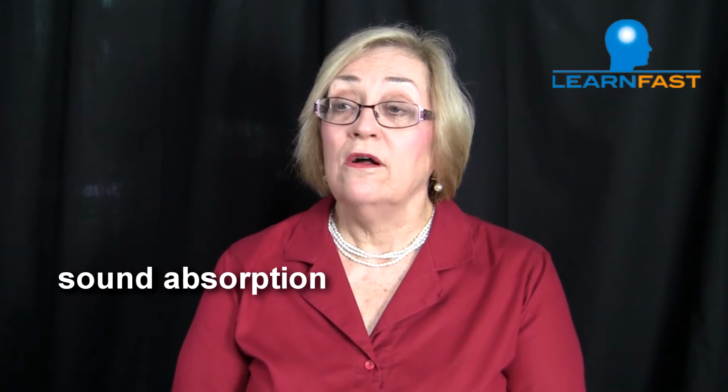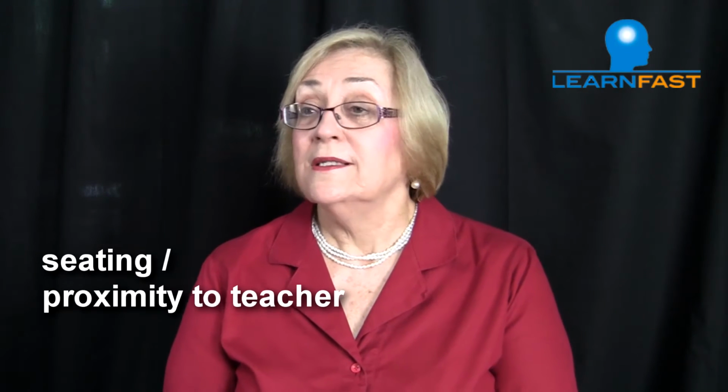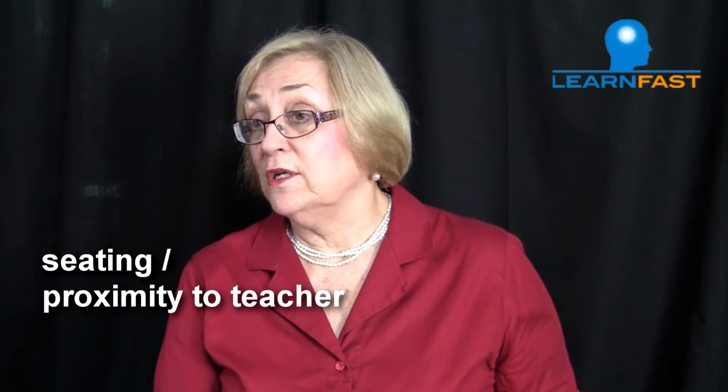And then for our child with auditory processing, where are we going to seat that child? We need to seat the child quite close to the teacher so that the teacher can check for comprehension and make sure the child is understanding instructions, so she can give those subtle checks. So we don't want our child with auditory processing disorder up the very back of the room where the teacher's not going to have access to checking for comprehension.